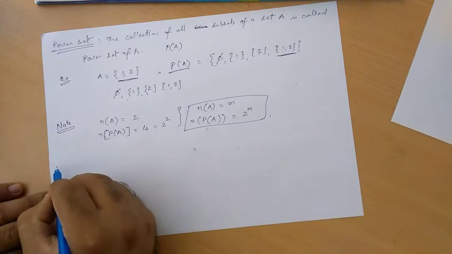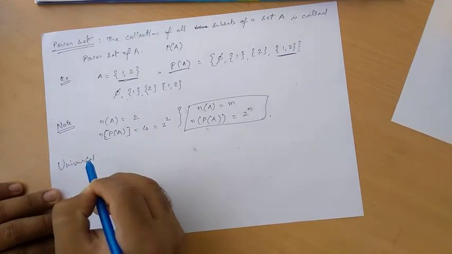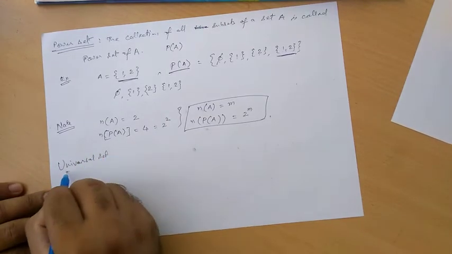Universal set, the next one is universal set.